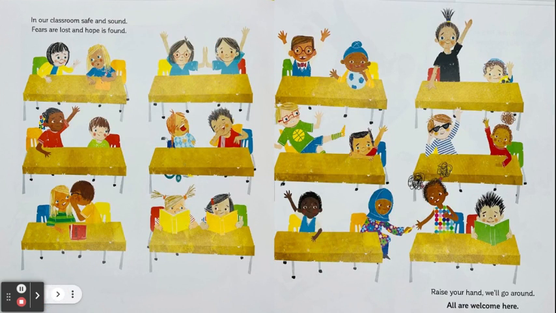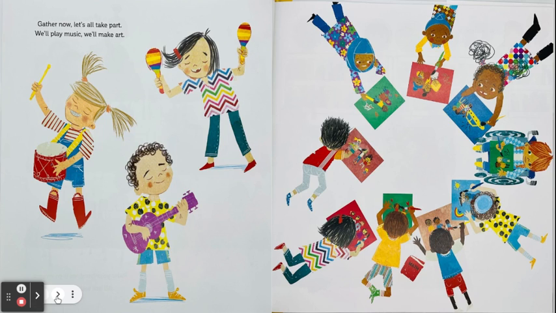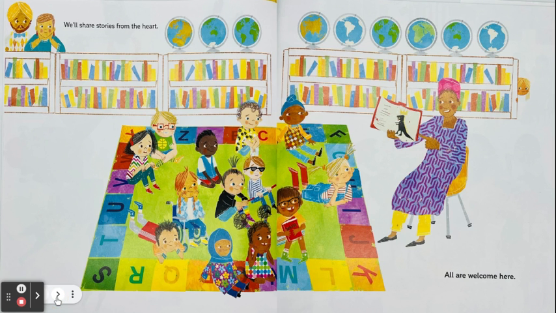In our classroom, safe and sound, fears are lost and hope is found. Raise your hand, we'll go around. All are welcome here. Gather now, let's take part. We'll play music, we'll make art. We'll share stories from the heart.